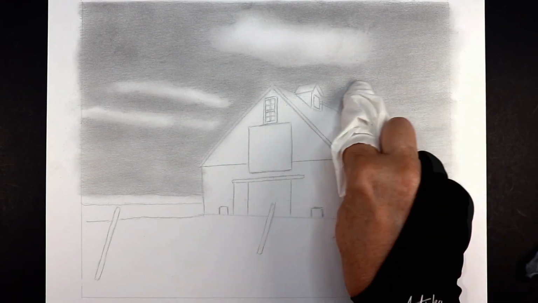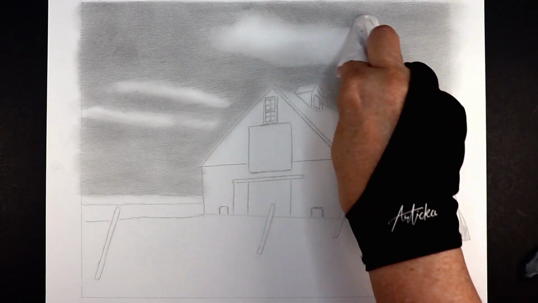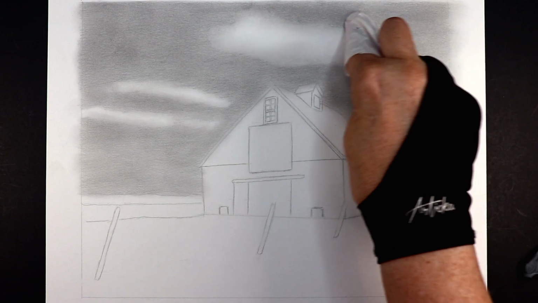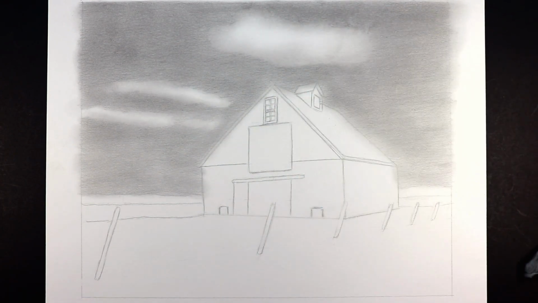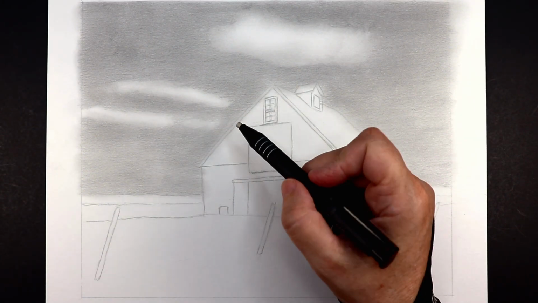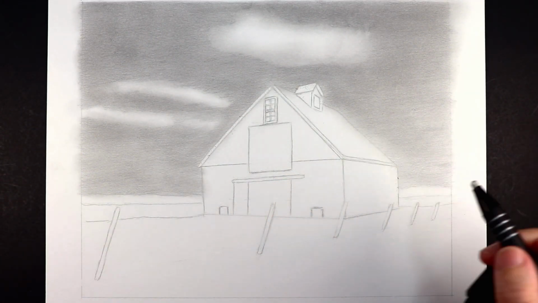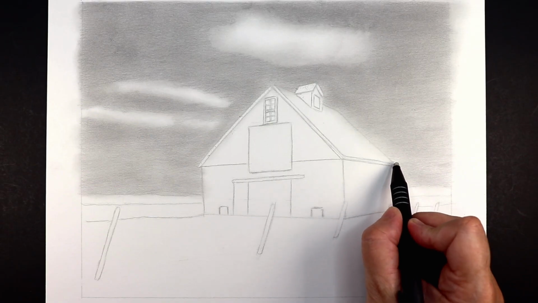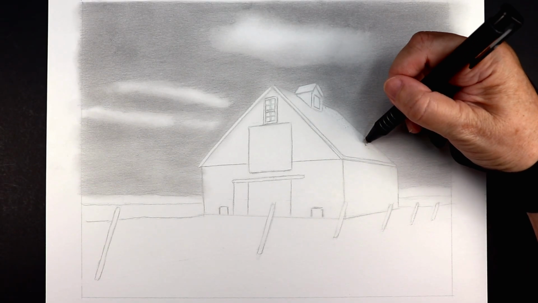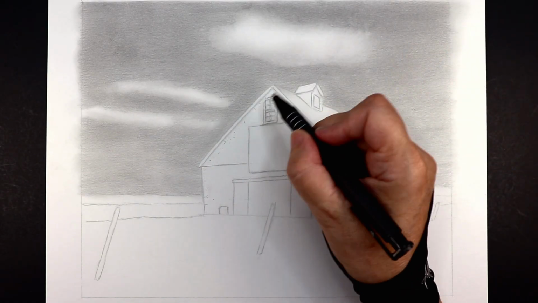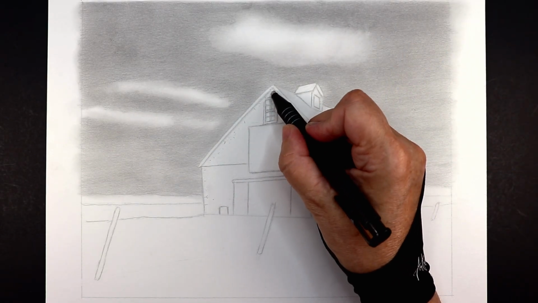Do you see how the edges of the clouds appear blurred now? As we blend up to the barn, we want the edges to appear sharp. But if you do blend into it, a clickable eraser is great for making them clean again. A clickable eraser is great for cleaning up the edges around the barn drawing. You can give it a sharp edge by clipping off the end of it. You may need to use it in other areas than where I am erasing.